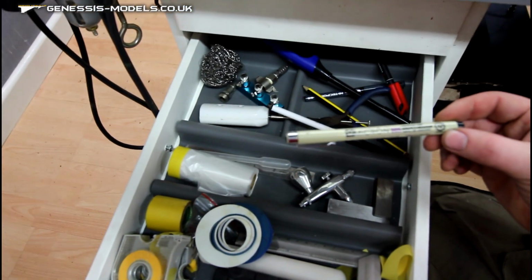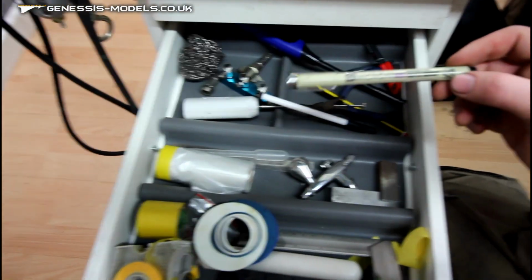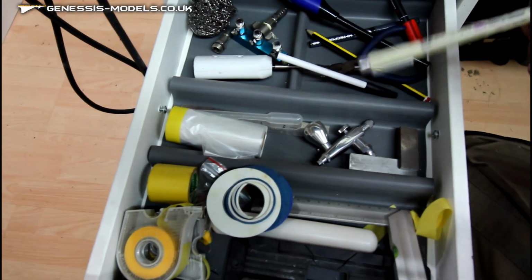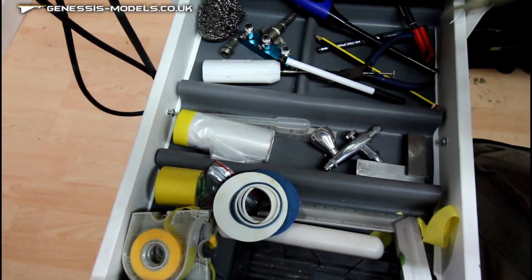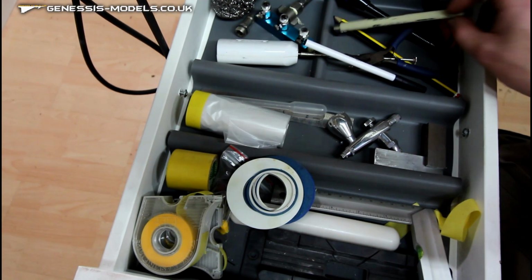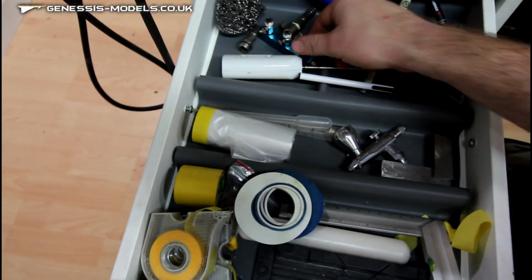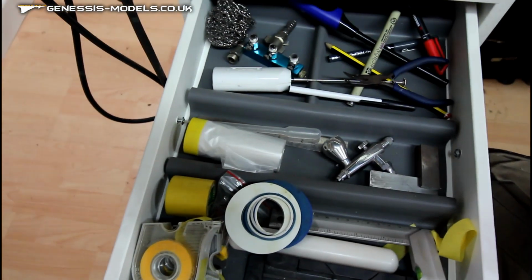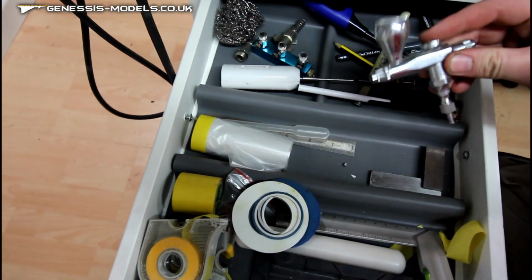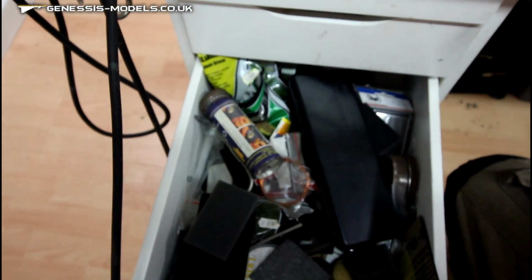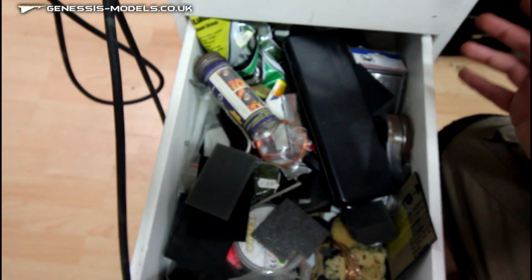These are good as well, these Micron pens. They're good for representing some sort of drawing or writing on some really fine stuff. That can be really good in that sense, and painting eyes as well. A few spare bits for the airbrush. Ooh. And then there's my single action just there.